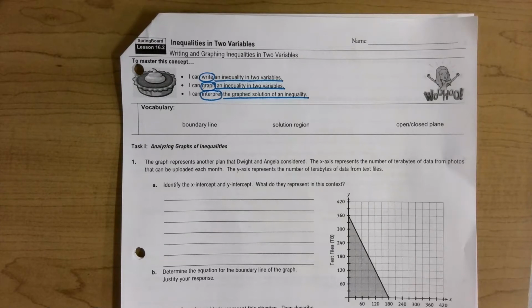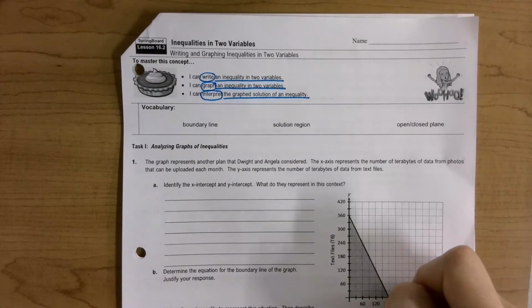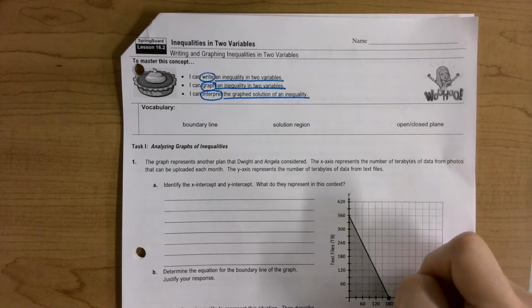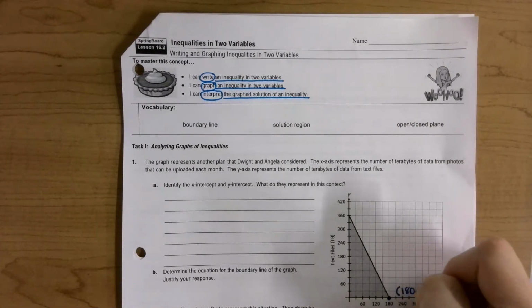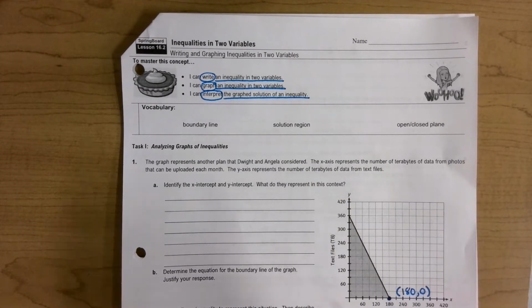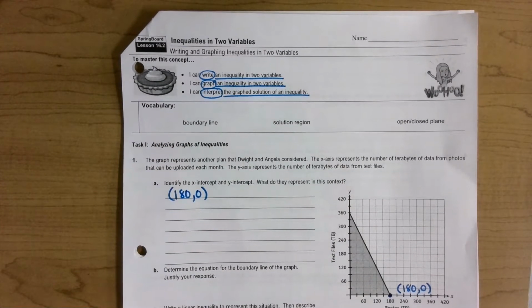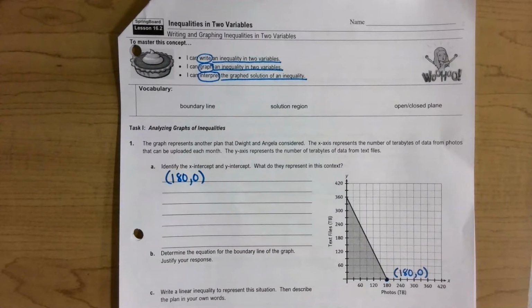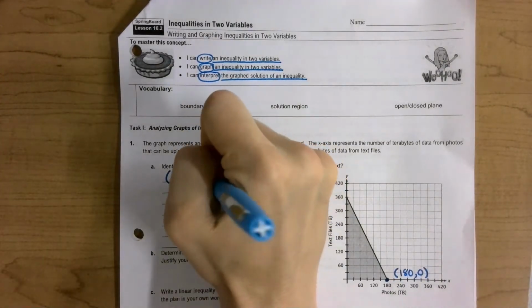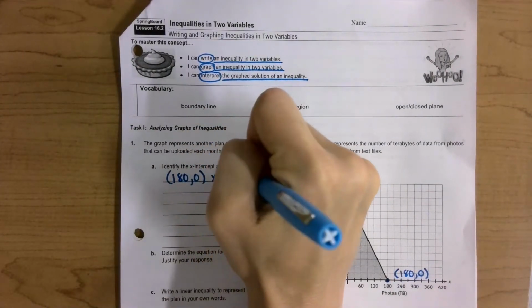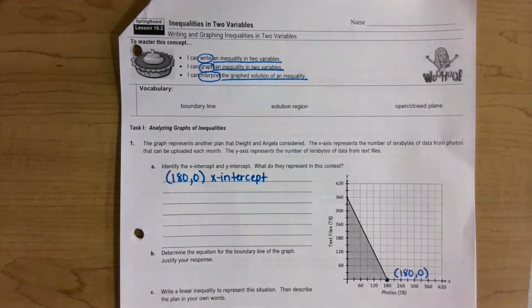All right, you should have done A, identify the x-intercept. So remember, x-intercept is when the line touches the x-axis or intercepts the x-axis. So right here would be our x-intercept, and that's 180 is our x value, and then 0 is our y value. So I would put (180, 0) in parentheses, and that's my x-intercept. And then what do they represent in the context?